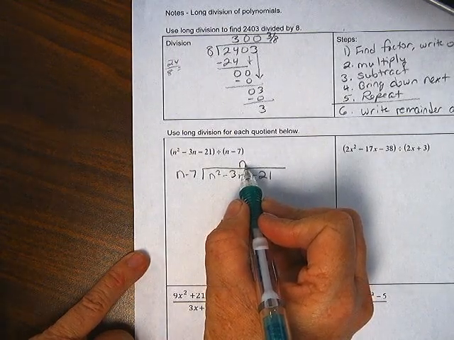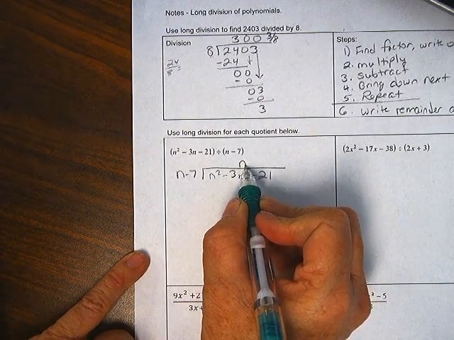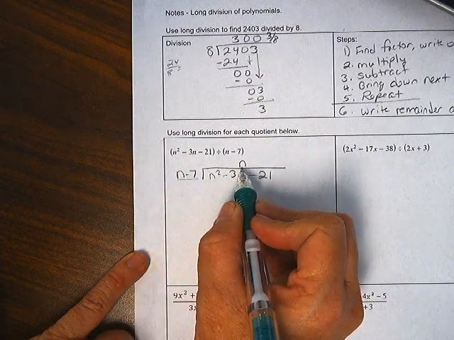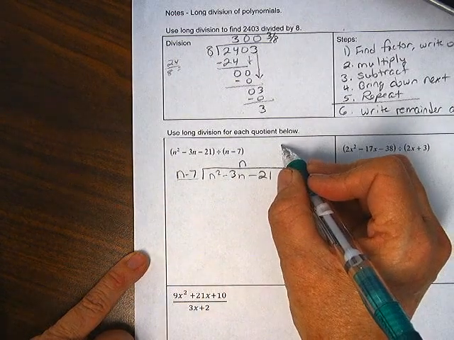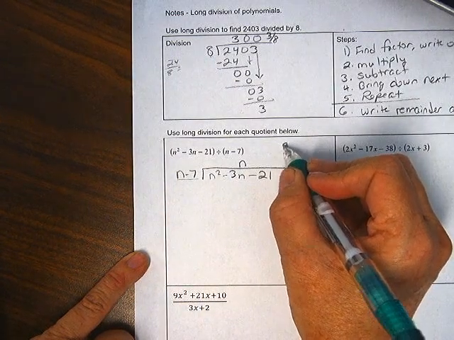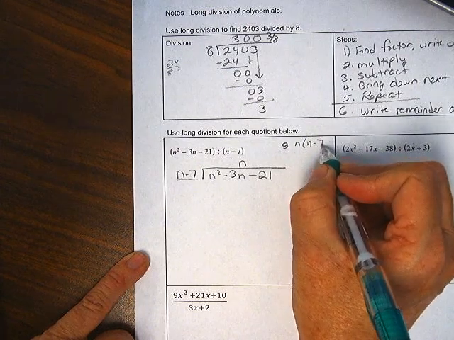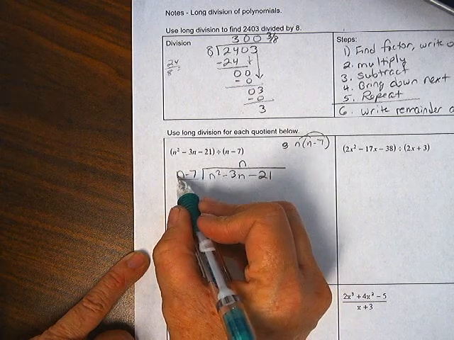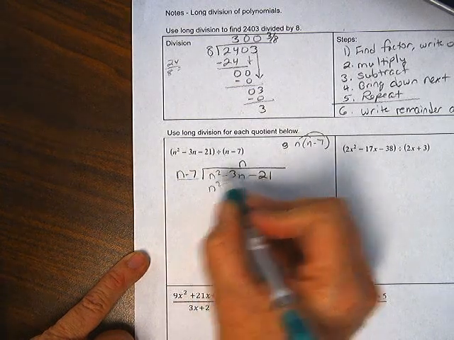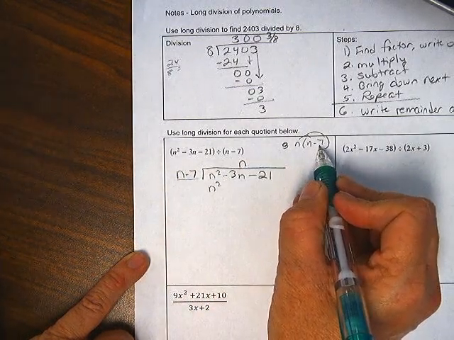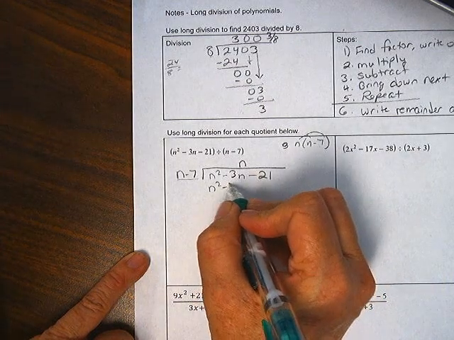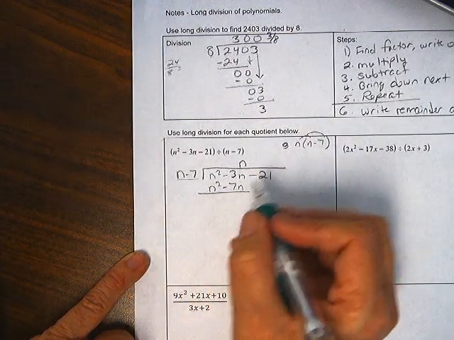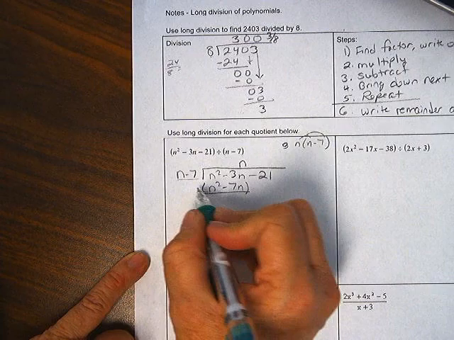And now we multiply, just like we did up on top. So n times all of this. So I wrote it over here, n times n minus 7. And you'll remember you have to distribute that. So n times n gives us n squared. n times negative 7 gives us negative 7n. And now we need to subtract.